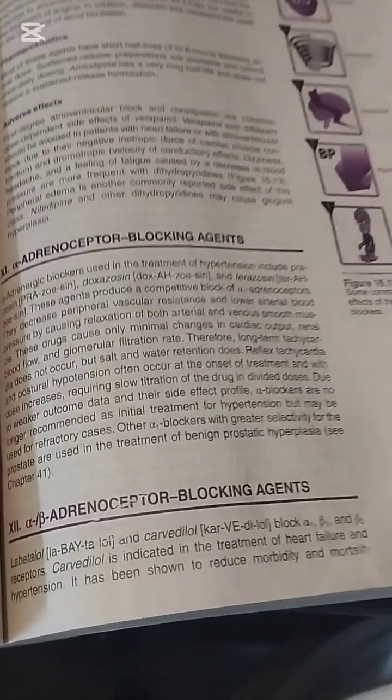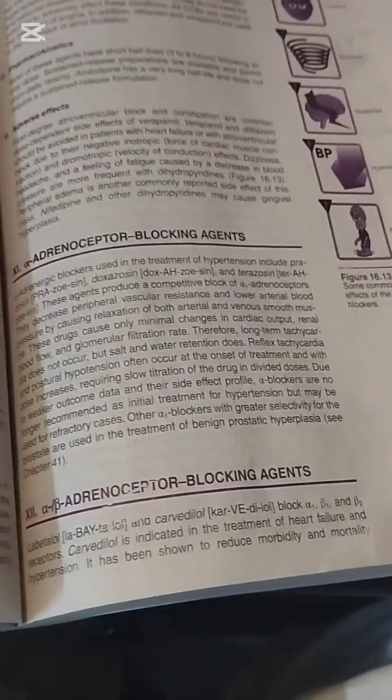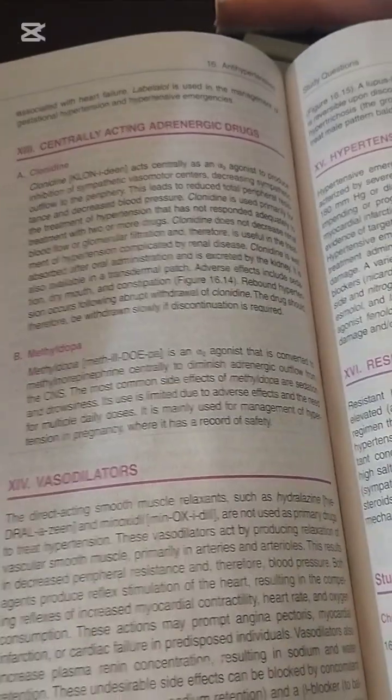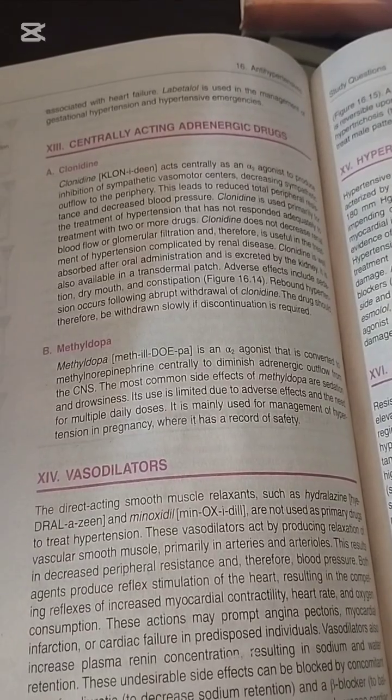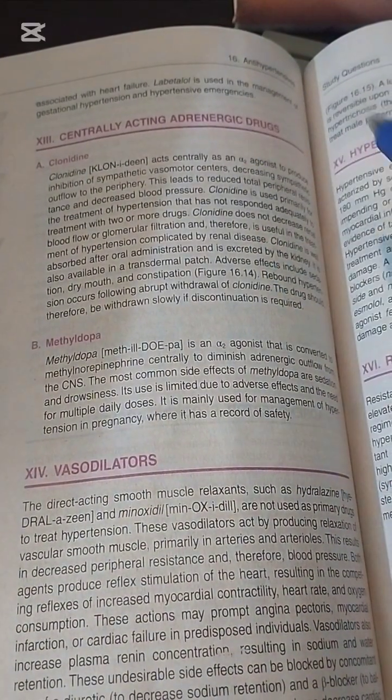Carvedilol is indicated in patients of heart failure and hypertension. It has been shown to reduce morbidity and mortality associated with heart failure. Labetalol is used in management of gestational hypertension and hypertensive emergencies.